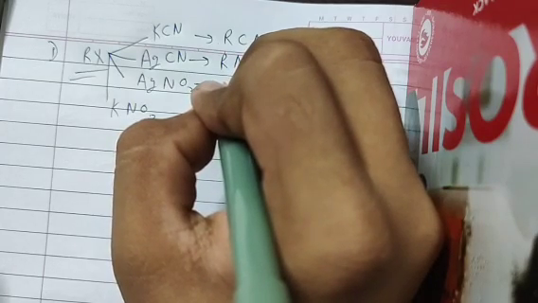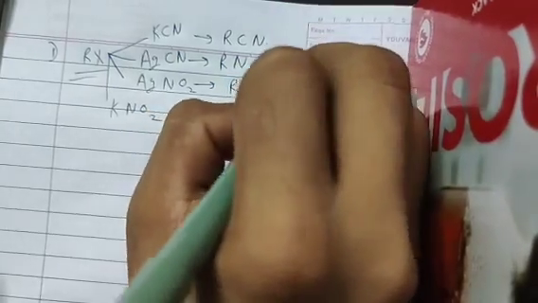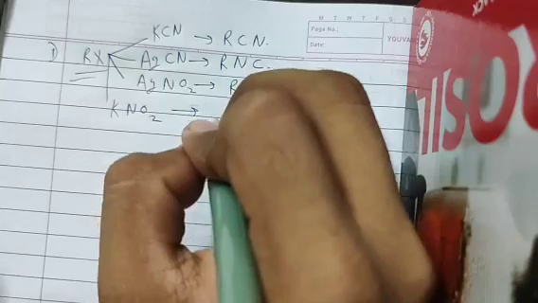With AgNO2, alkyl nitrite will be produced, that is R-O-N=O, and with KNO2, nitroalkane will be produced, which is RNO2.